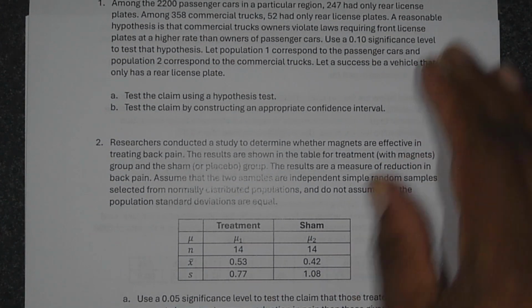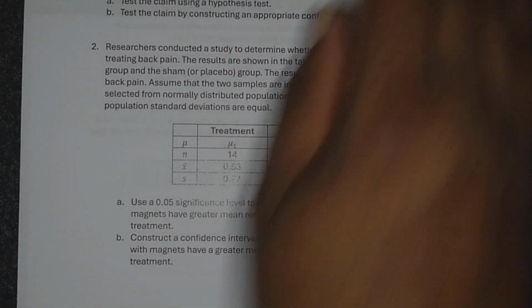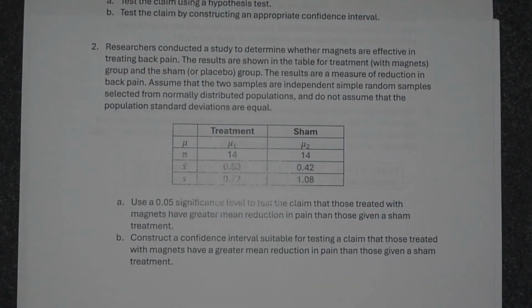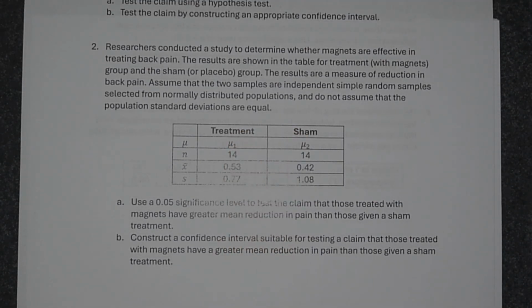All right, now problem number 2 deals with section 9.2. Says here, researchers conducted a study to determine whether magnets are effective in treating back pain. The results are shown in the table for treatment with magnets group and the sham or the placebo group. The results are a measure of reduction in back pain. Assume that the two samples are independent, simple random samples selected from normally distributed populations, and do not assume that the population standard deviations are equal.